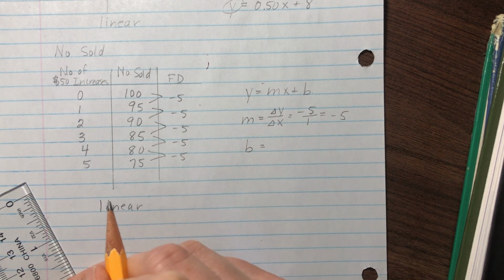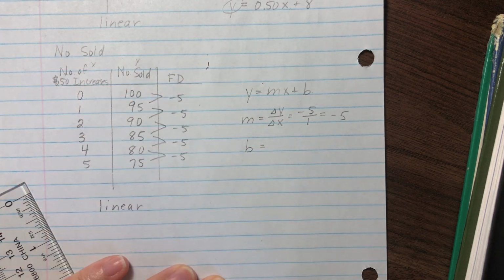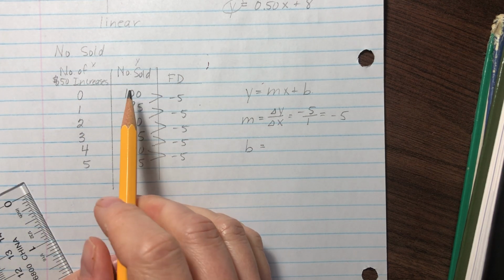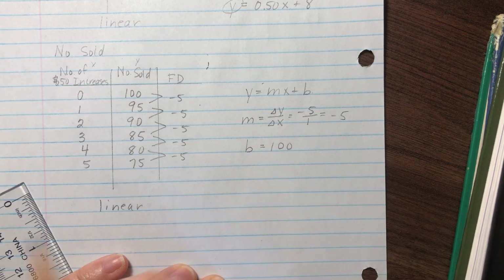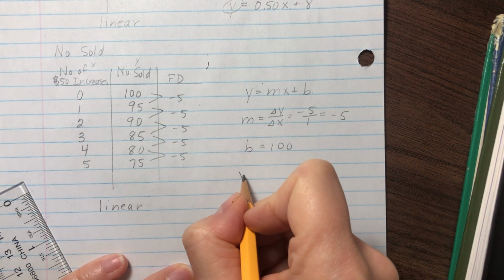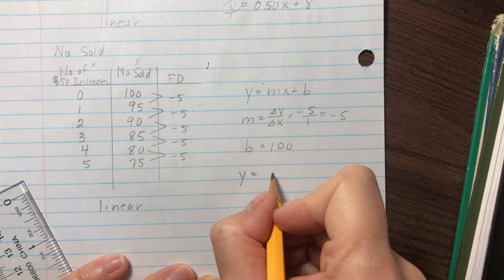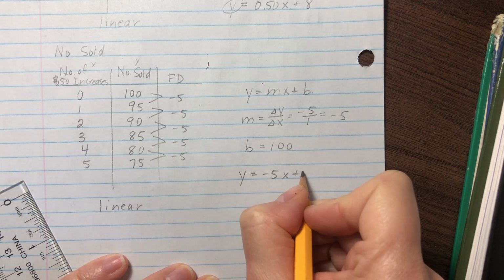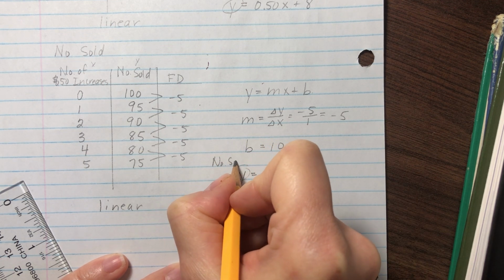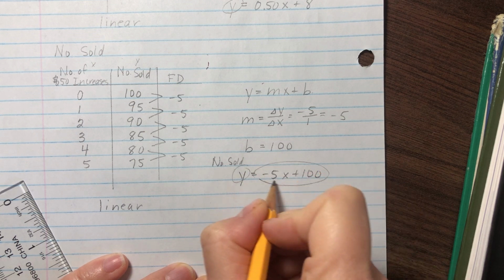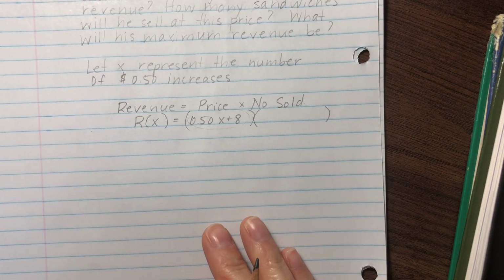Y-intercept is the value of y when x is equal to 0. Okay, and again, these are x and y. So y is going to be 100 when x is equal to 0. So y-intercept is 100. The equation that represents the number sold in terms of number of 50-cent increases then is y is equal to -5x plus 100. So this is the number sold. And I'm going to take this expression for number sold and put it in the bracket here.